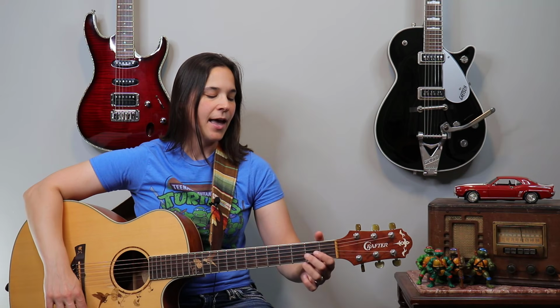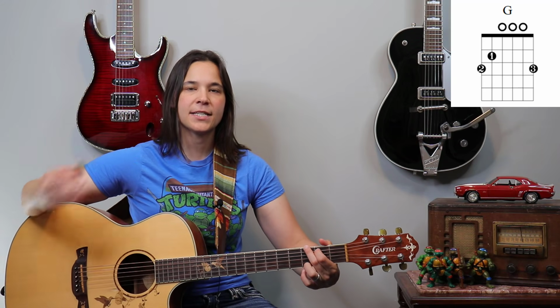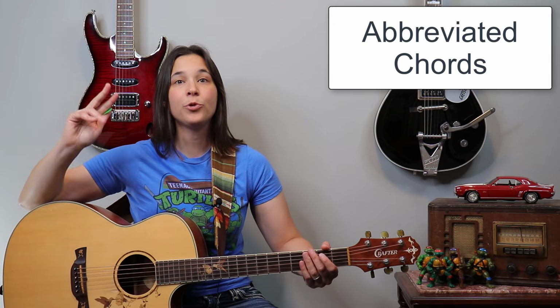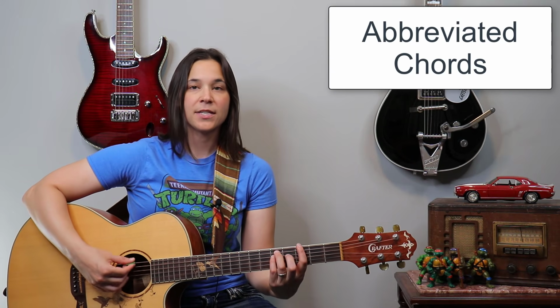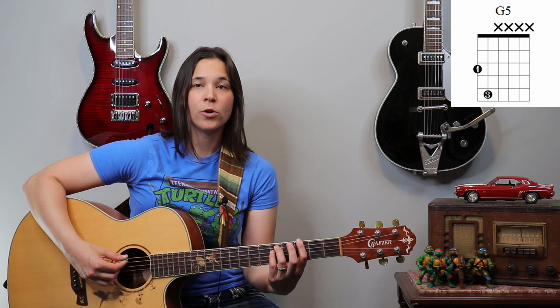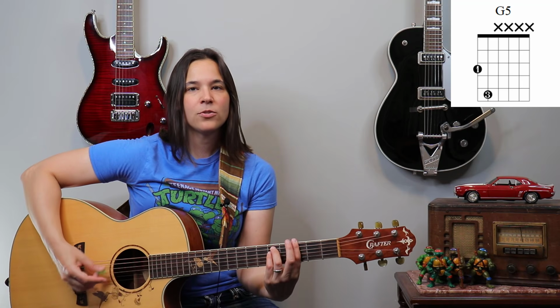So first, let's talk about what a power chord is, and I want to start with using just a regular G chord. Now, a G chord is a very open chord, has a lot of sounds to it. Now, power chords, I call them abbreviated chords because they sound very abrupt in comparison. So this is a G5 power chord. Okay, you can hear that. Has a little bit more of an abrupt rocking feel to it. Power chords are very common in rock music.